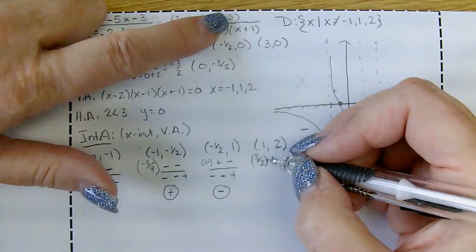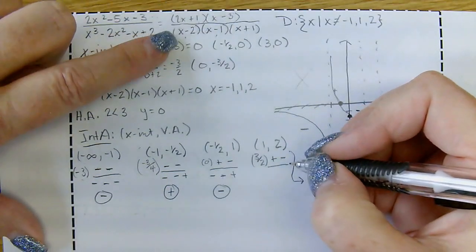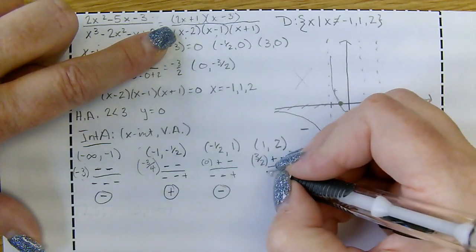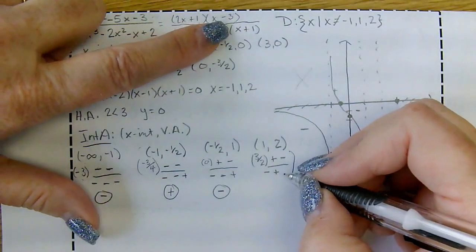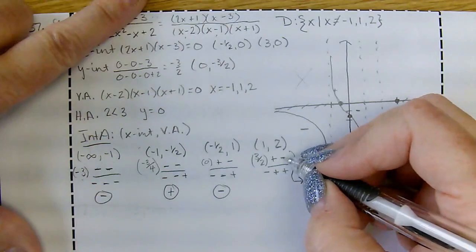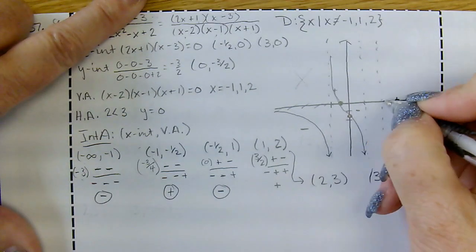3/2 is smaller than 3, so this next quantity is going to be negative. 3/2 is smaller than 2, so this is going to be a negative down here. It's bigger than 1, so a positive. It's bigger than 1, and they're both positive. So I have an even number of negatives, so that's going to be positive, and that's between 1 and 2.